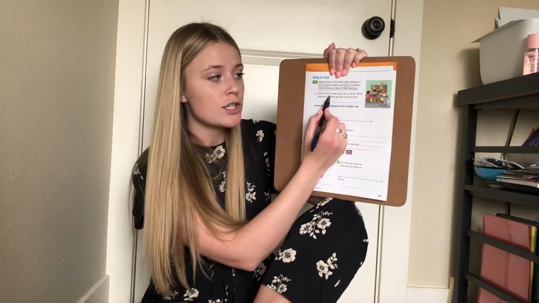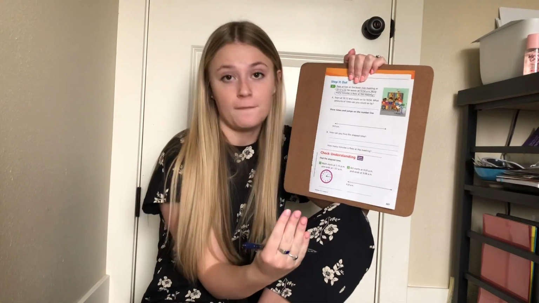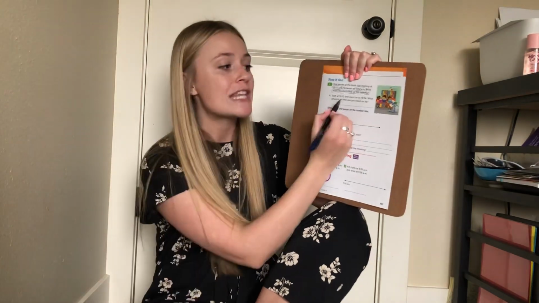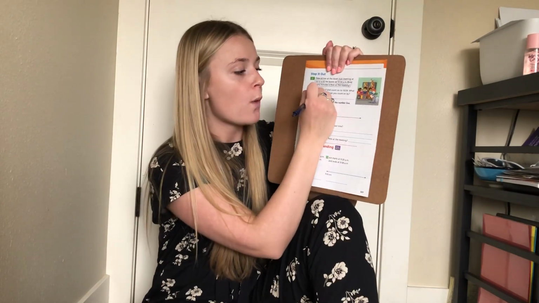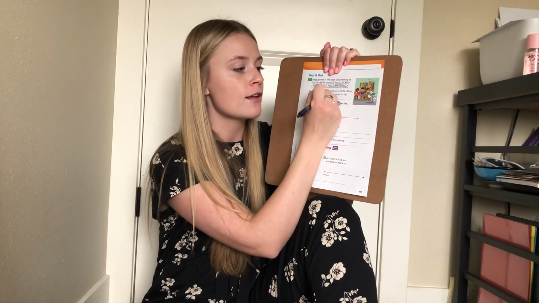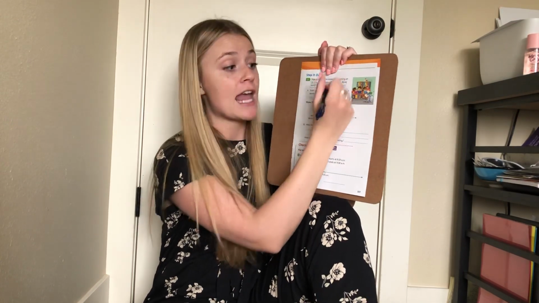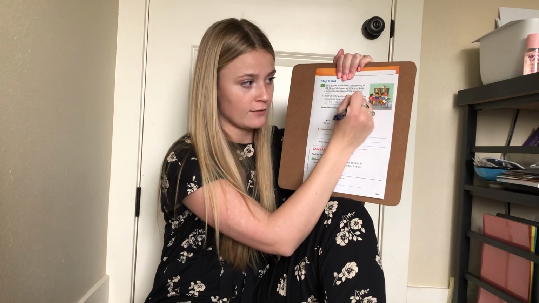I would go to the 12 and count until the next multiple of 5. Remember, a multiple of 5 is a product of 5. So 5, 10, 15, 20, those are all multiples of 5. The next multiple would be 15. So I would go 12, 13, 14, 15, and then I would start counting by 5s, 20, 25.